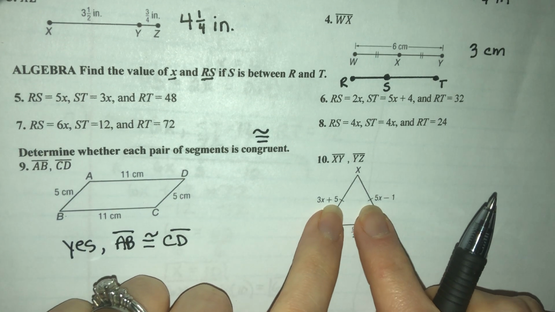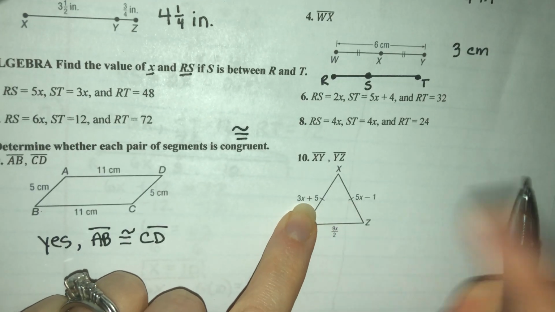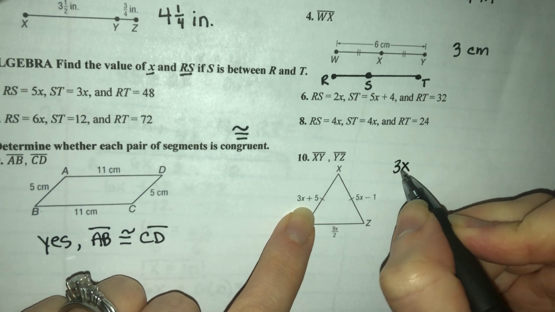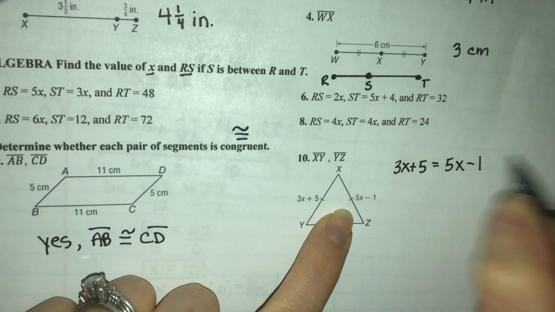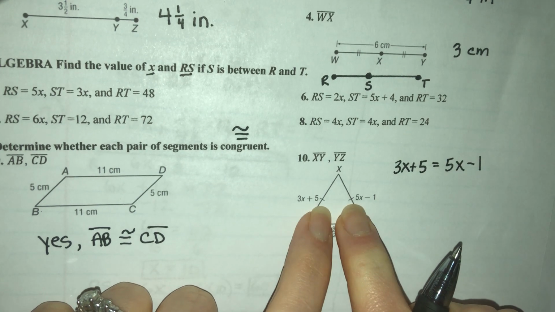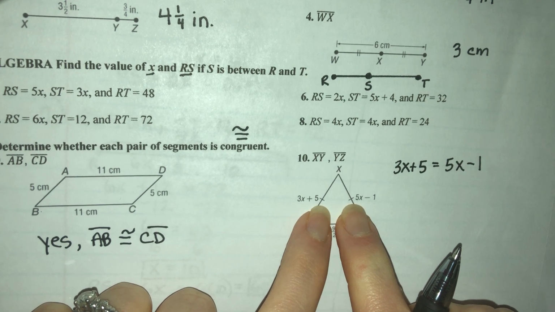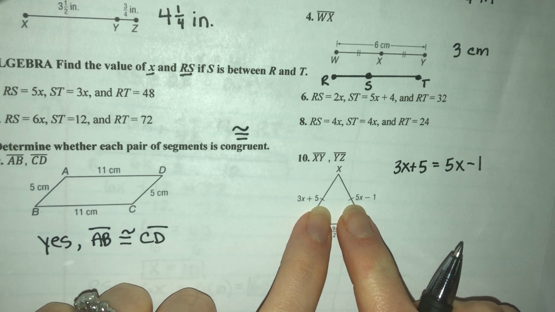Since I know these two are congruent, I could write an equation and say 3x plus 5 must equal 5x minus 1. We know they're equal because of those tick marks in the picture. So now let's solve for x. So how do we do that?